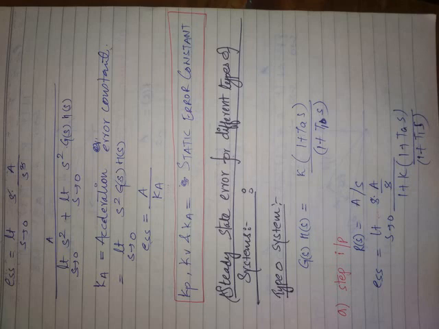What will remain? Constants will remain. These constants are called DC gain.